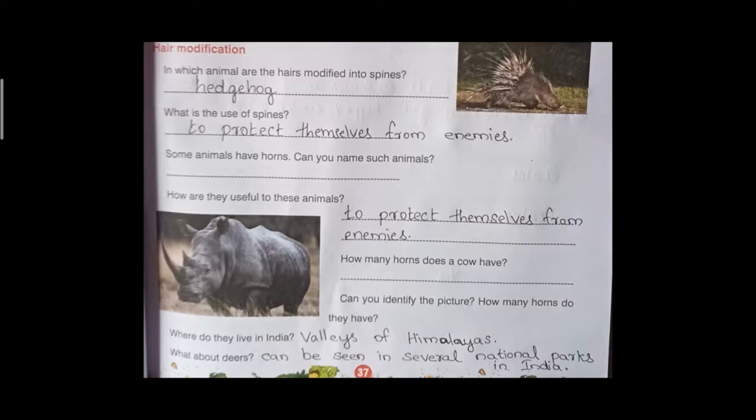Then how many horns does a cow have? You can write the answer here. Cow have 2 horns. Next, can you identify the picture? Which animal is this? You can write the name here. How many horns do they have? You can write the name of the animal, rhinoceros, and it has 2 horns.